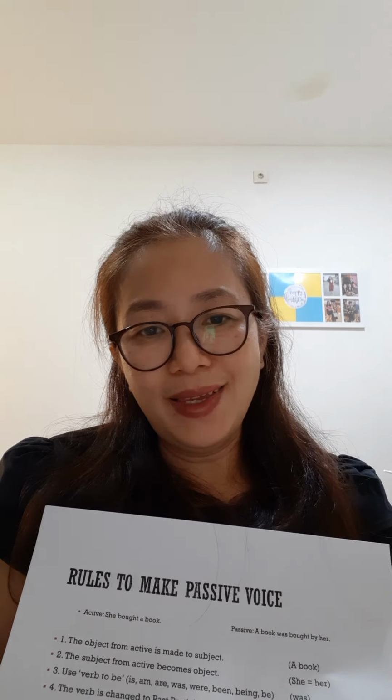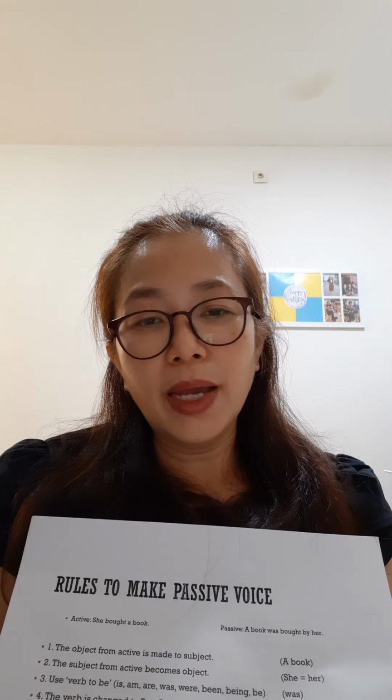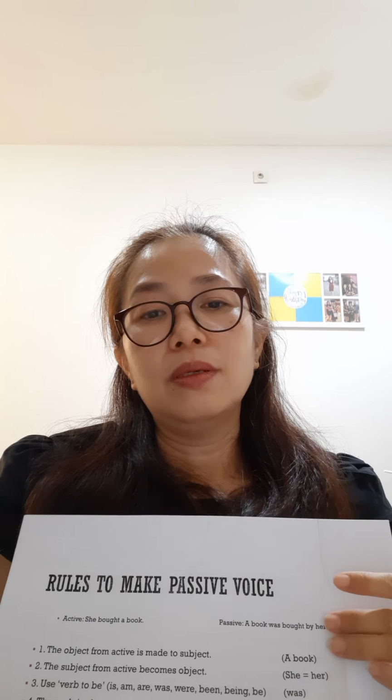Okay? Now, the fourth one, use the word by, like this, by her. But this is not a must. Sometimes you don't use it, never mind. Of course, if the doer is not important in the sentence, then you don't have to use it.